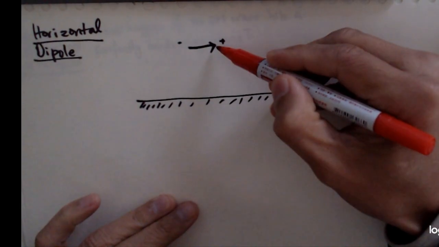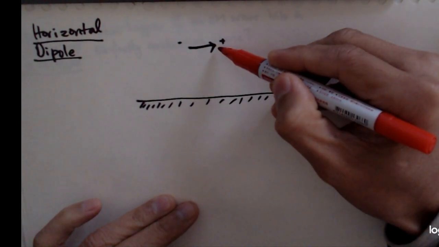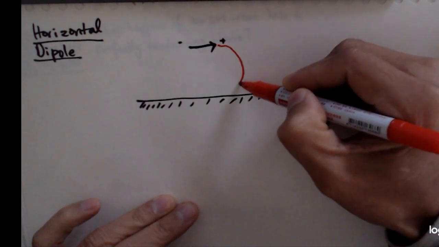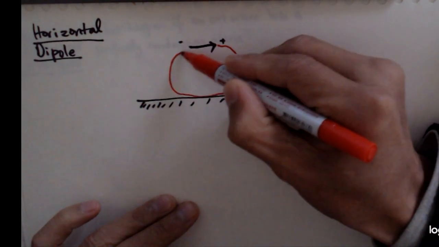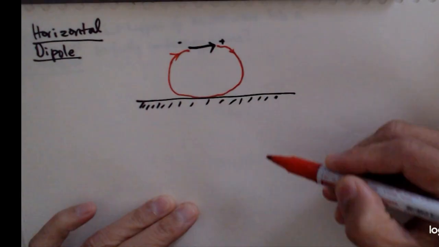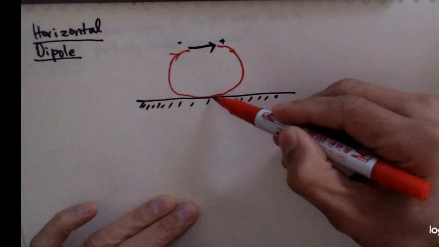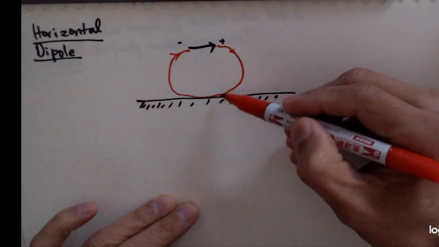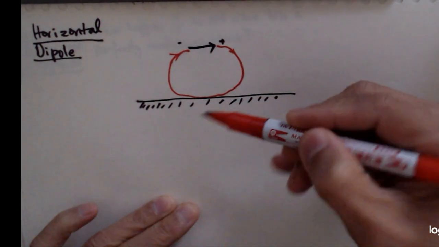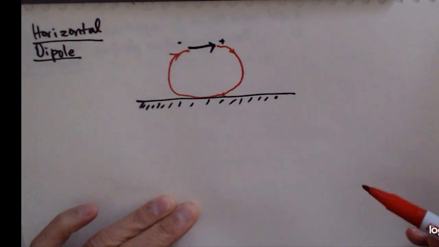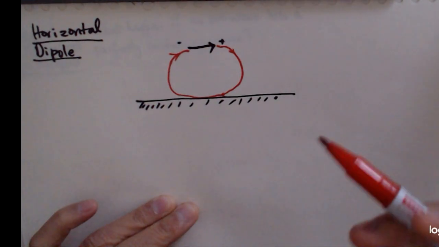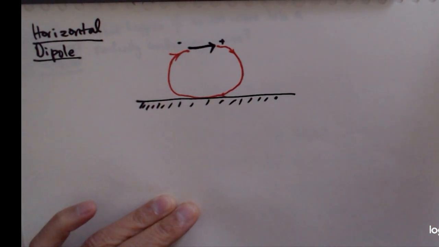The electric field will originate from the positive end and end in the negative end. So right at the interface, there is supposed to be an electric field pointing to the left. But remember from our previous discussion, tangential electric field is always zero.